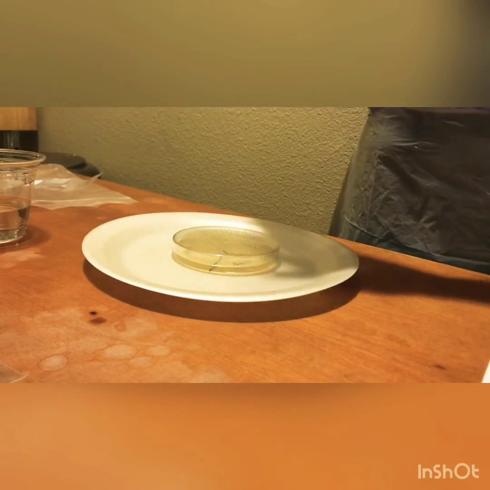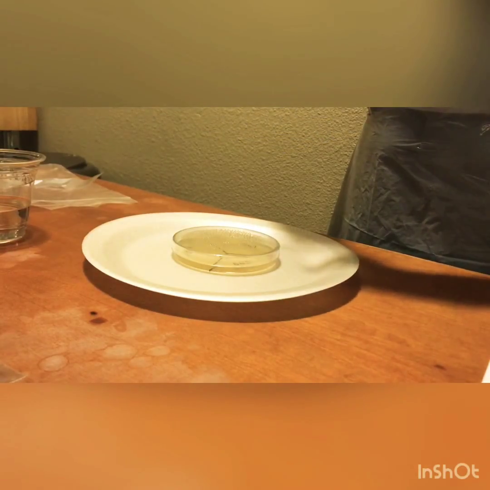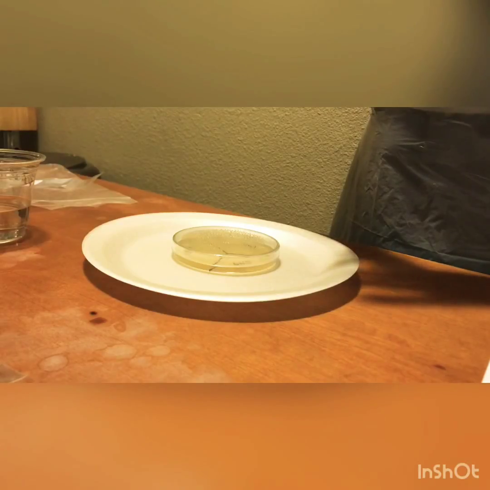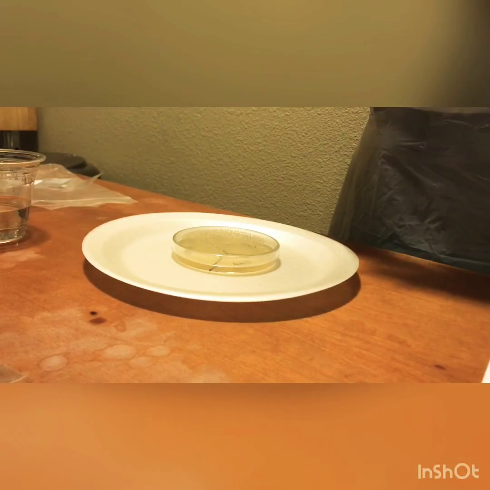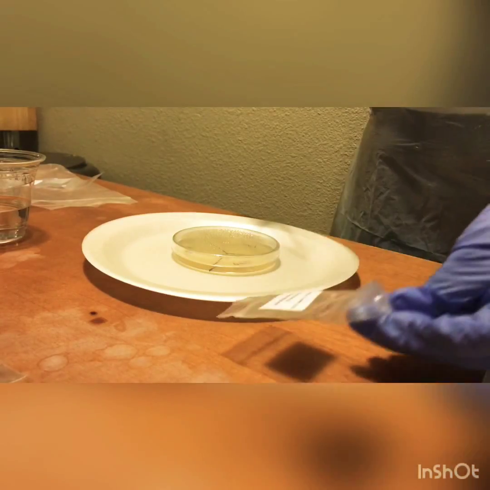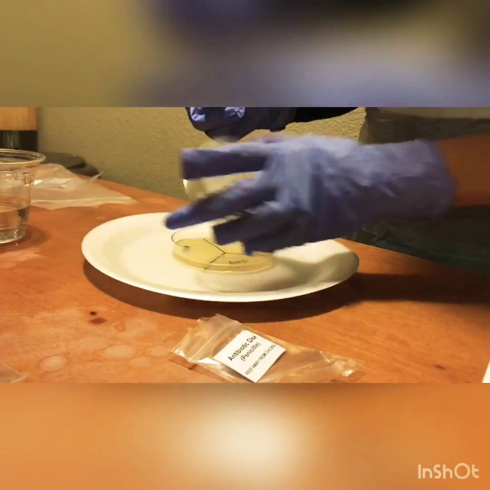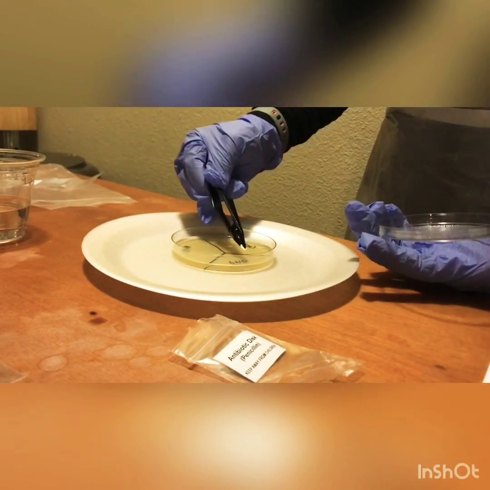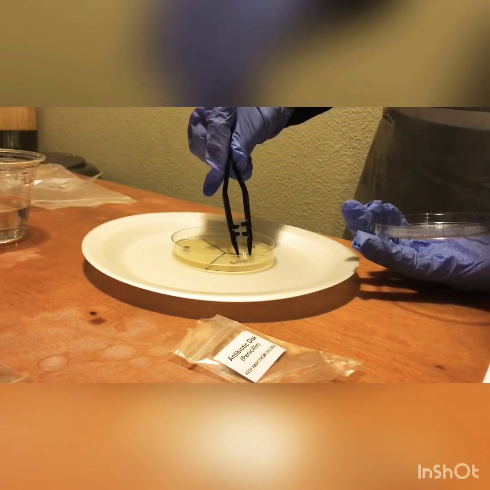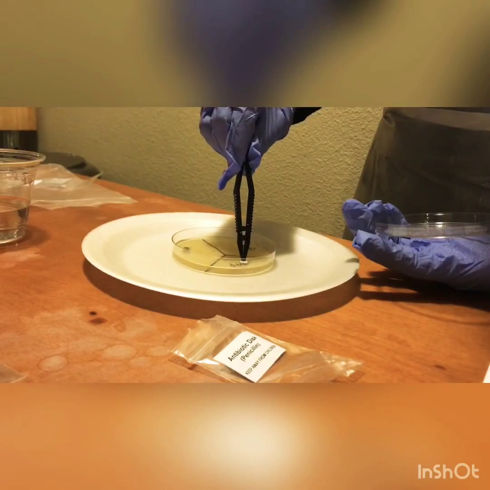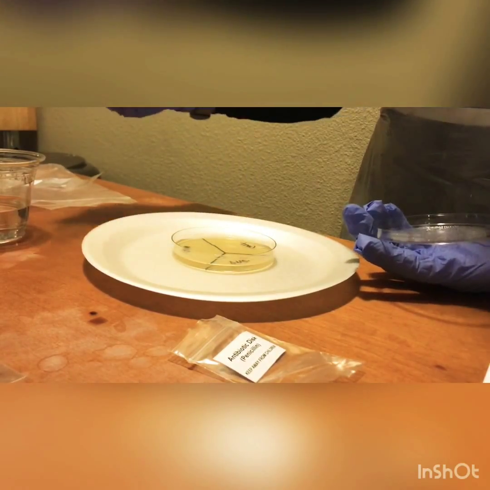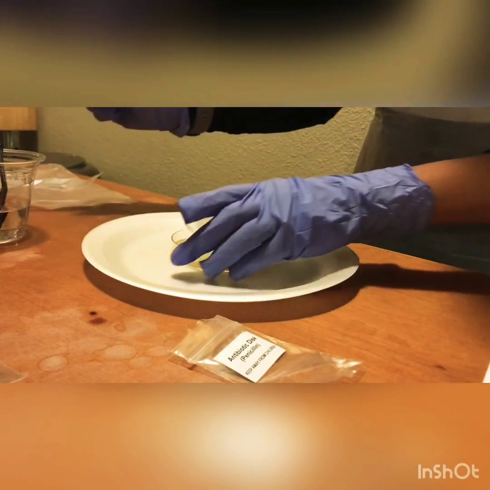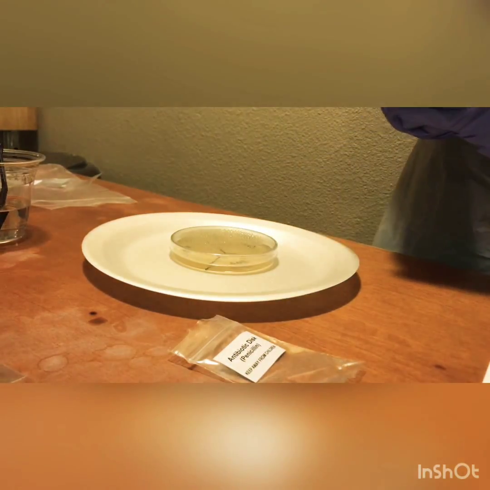We're going to grab this penicillin tab. We're going to open our agar plate, and it says to just place it, so we're going to press it in there. We're going to put the tweezers back in the alcohol and close our lid immediately.